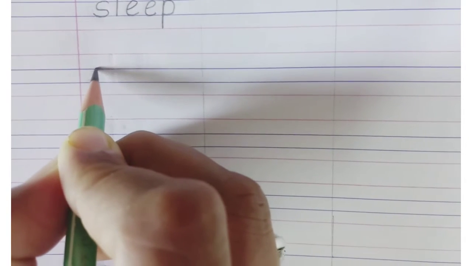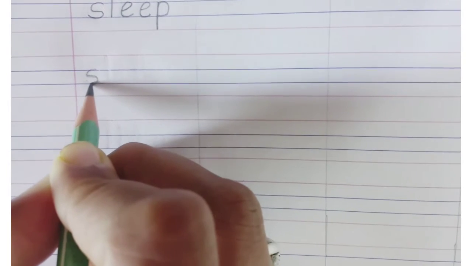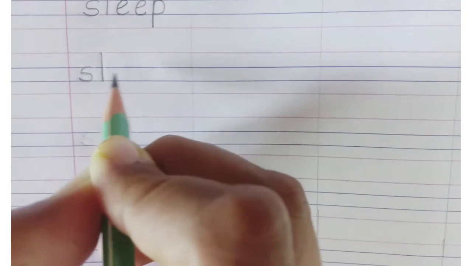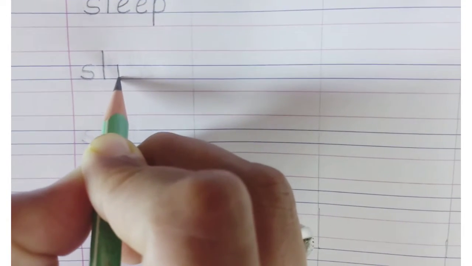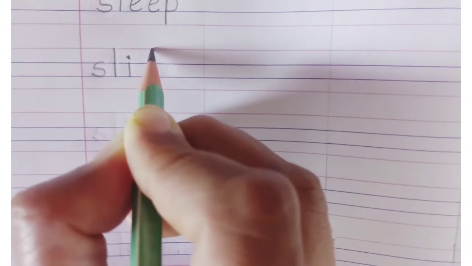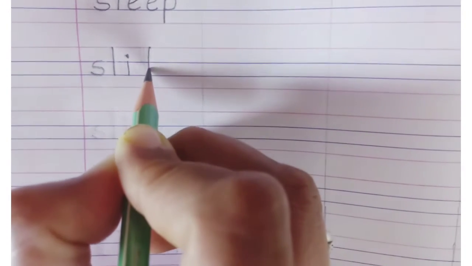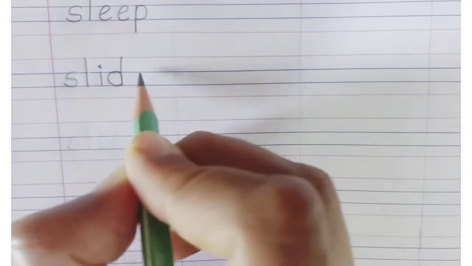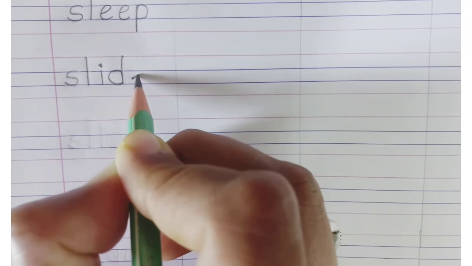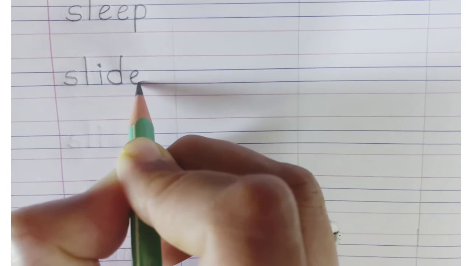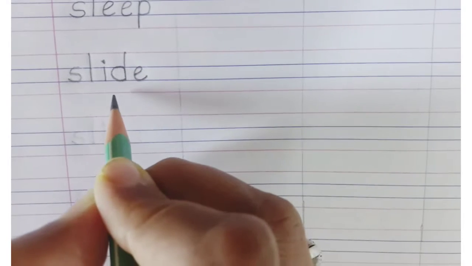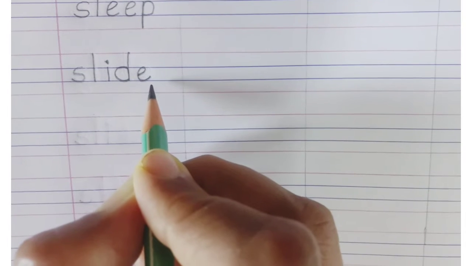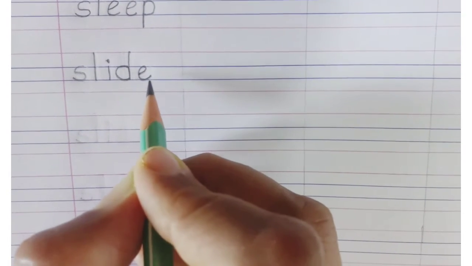Slide. Keep your pencils on the first blue line, make a C curve, reverse C curve, S. From the red line to the blue line, straight line, L. From the blue line to blue line, straight line and a dot, I. Red line to the second blue line. Go up to first blue line and a curve, D. Keep your pencils in the middle of the 2 blue lines. Go up, take a curve, E. That is slide. S-L-I-D-E. Sl, I, D. Slide.